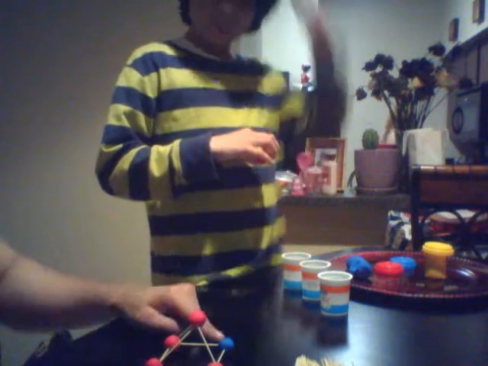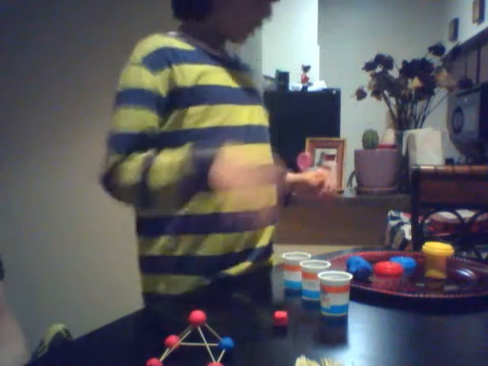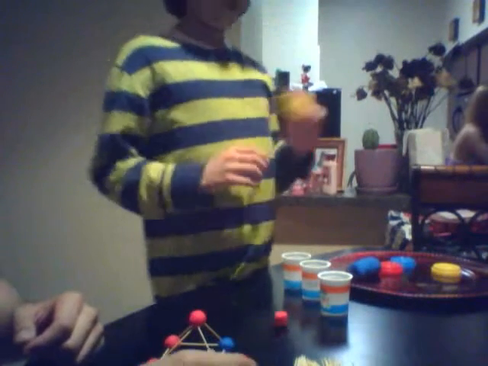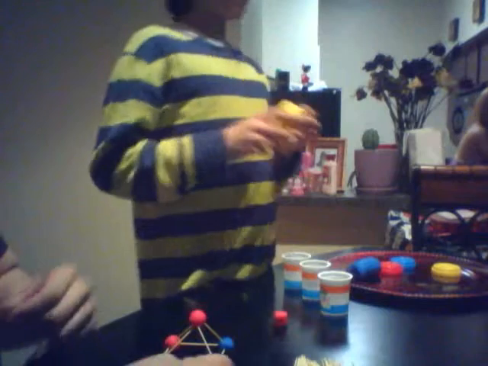No, where's the first shape that I made? Oh, right here. Oh. I'll just leave it there. Now for the last one, I'm going to make it with yellow. Okay, what shall I make?